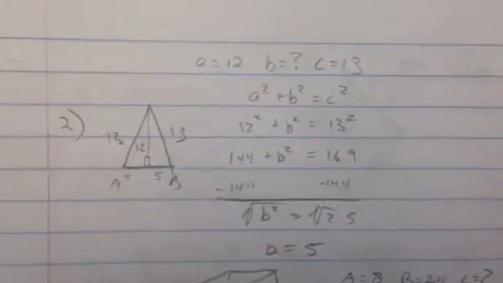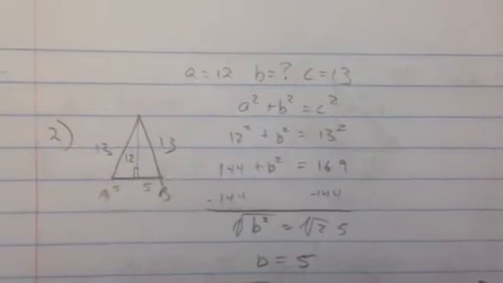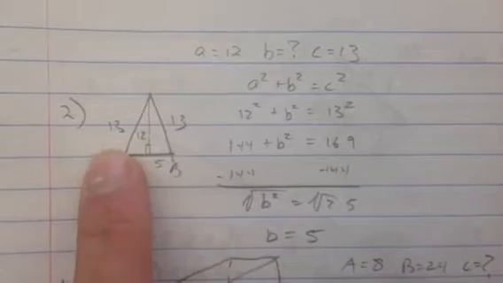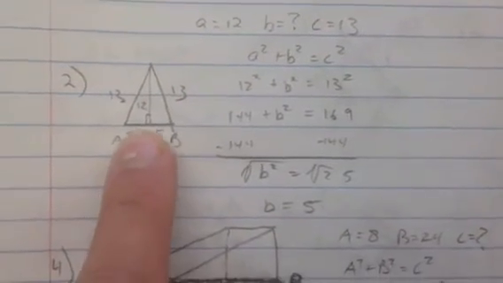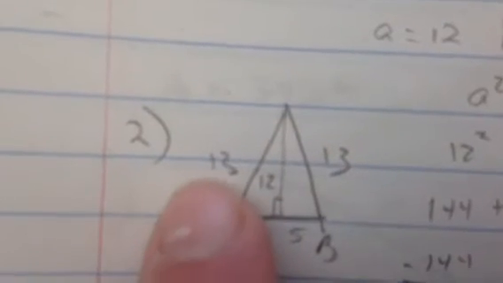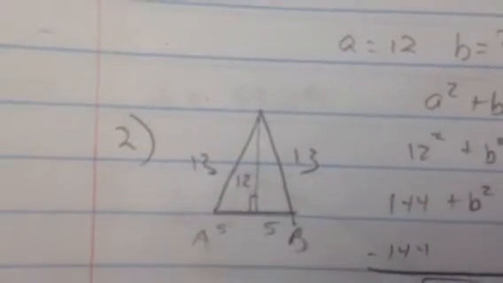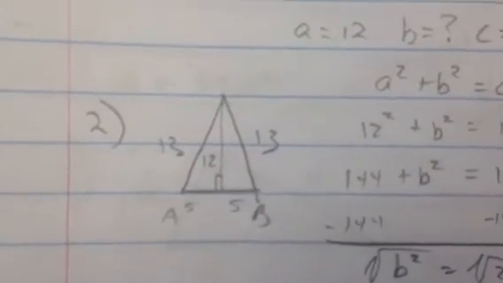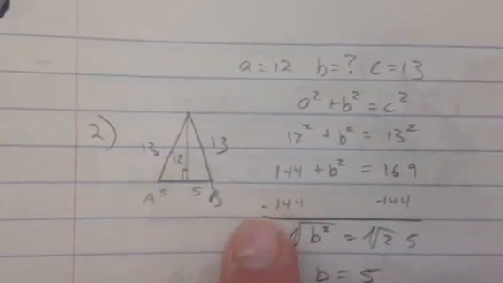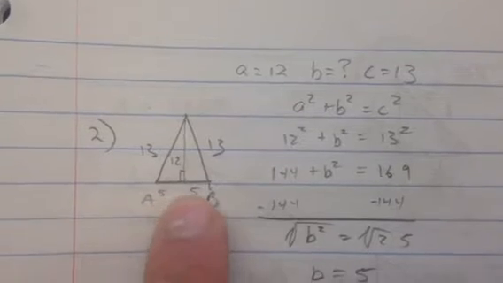So the first problem I'm going to highlight real quick is number 2 from that list of problems that I gave you from the Chapter 9 review. It was an isosceles triangle, and it had a height of 12, and then the sides were 13 each, all right? And it asked you for the, I believe, the area. Is that right? No, it just asked for the base here.